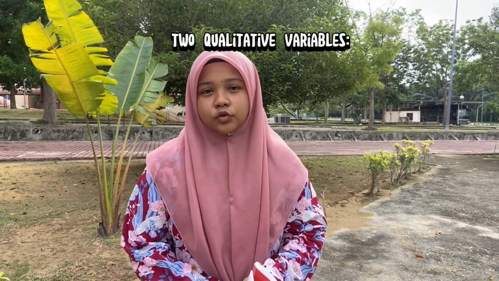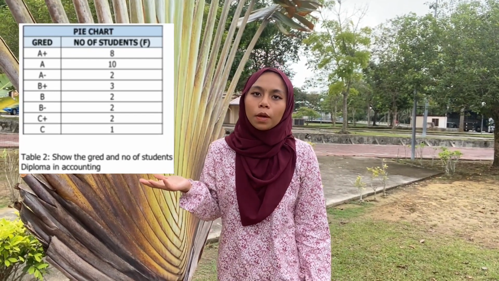Data presentation, task 2. For qualitative, we do 2 diagrams, which are gender and grade. Figure 1, bar graph of student marks for gender. Table 1 shows the gender and number of students, diploma in accounting. As you can see, the graph shows the result of a survey in which the gender of students who had taken QMT 2043 is 11 male and 19 female. From the bar chart, it is clear that the majority of students who had taken QMT 2043 are female, which is 90. Table 2 shows the grade and number of students, diploma in accounting.